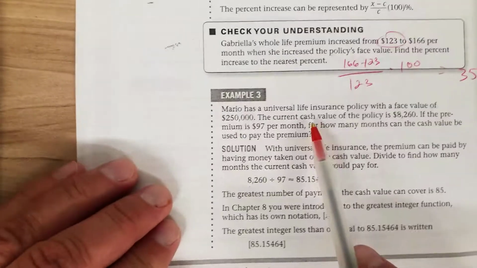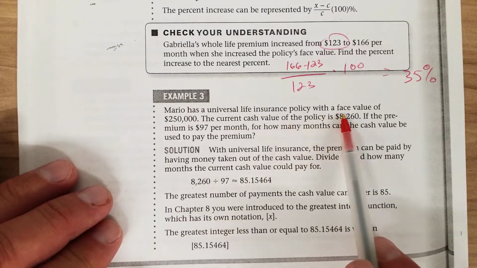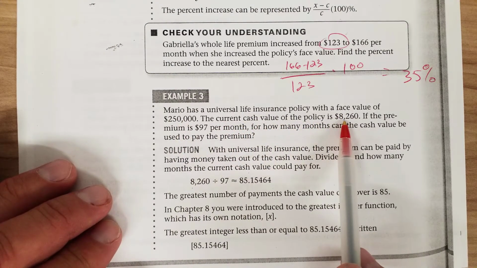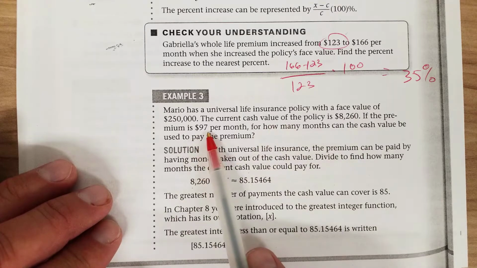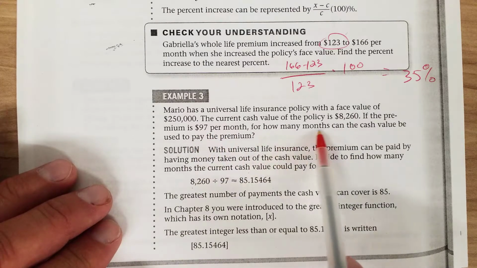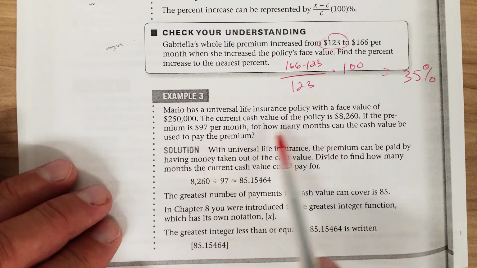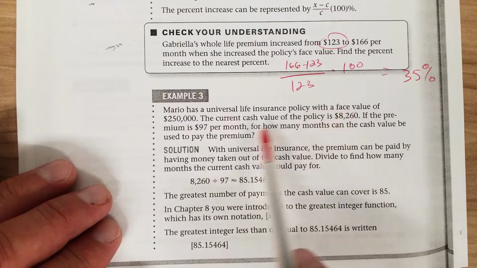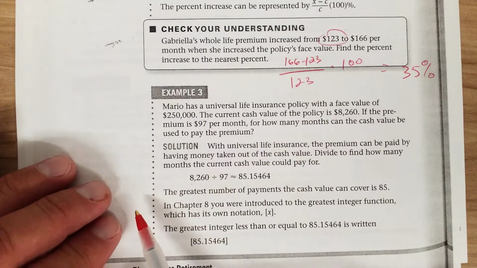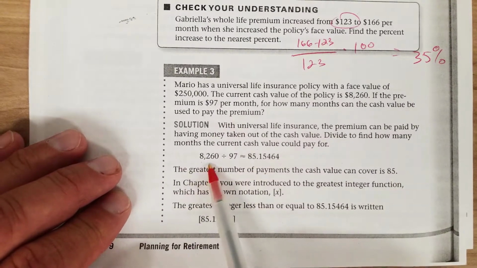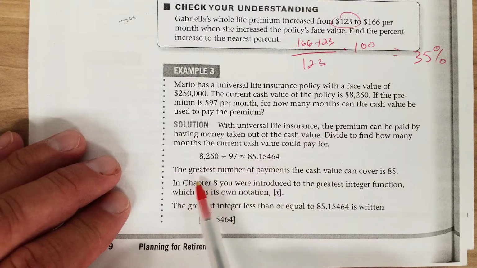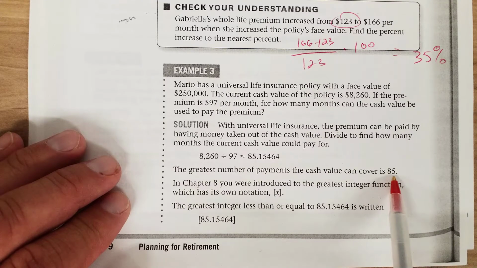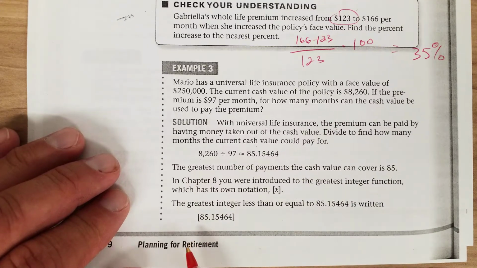Mario has a universal life insurance policy with a face value of $250. The current cash value of the policy is $8,260. If the premium is $97 per month, for how many months can the cash value be used to pay the premium? So instead of paying the premium out of his pocket, he's going to use the cash value to pay this $97 per month. Well, take this and divide by 97 and you get 85 and that decimal. The greatest number of payments the cash value can cover is 85 payments. So 85 months.